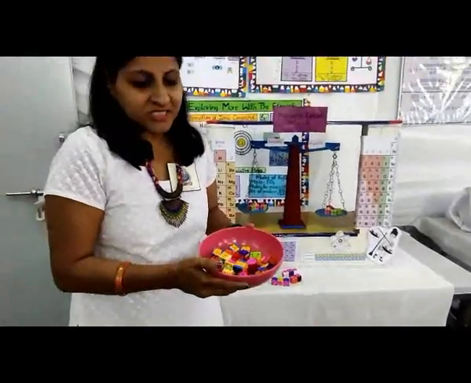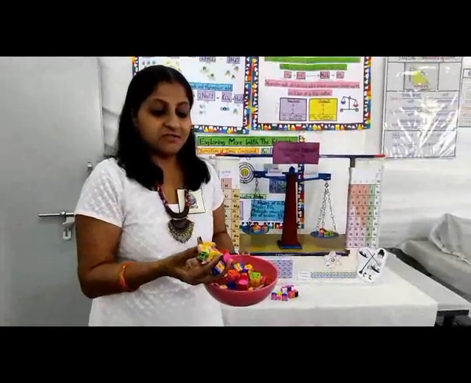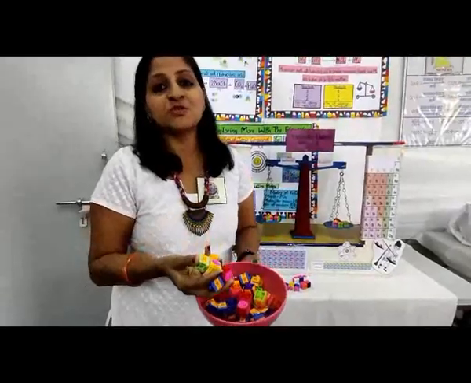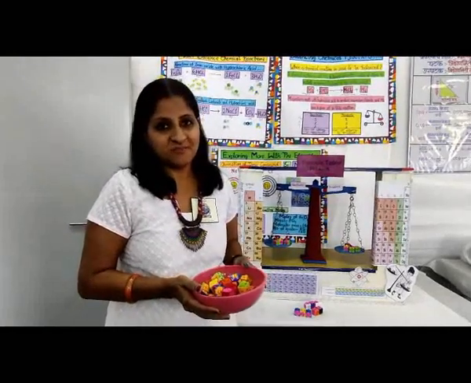To simplify this concept further, I have also made these atoms representing various different elements. We can make use of them to explain a variety of such chemical reactions and help children understand the concept of balancing chemical reactions.